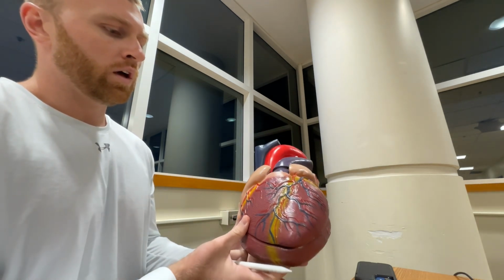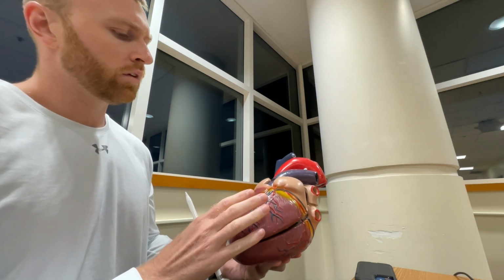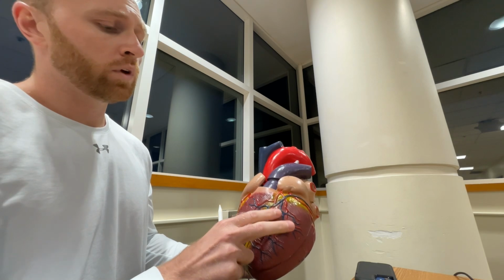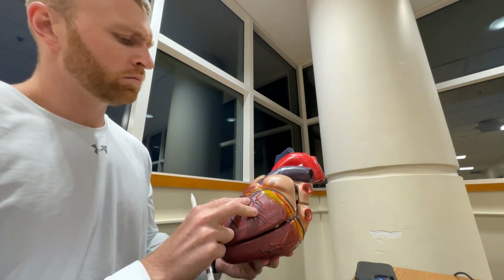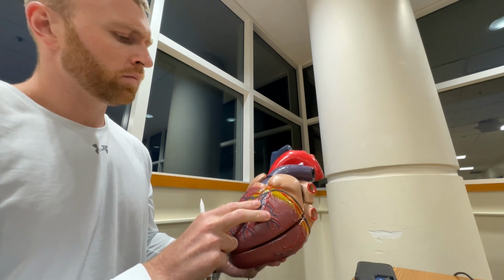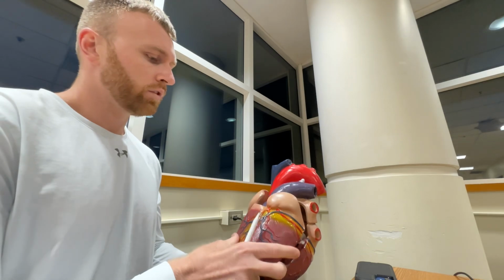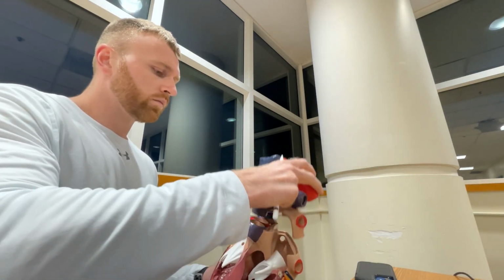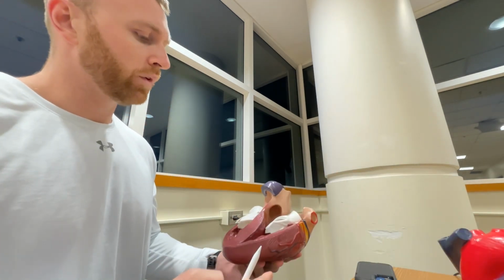And then here, this outer layer, this is the epicardium, or the visceral pericardium. Hopefully that's right. We've also got, moving inside, we're going to start with our four valves.